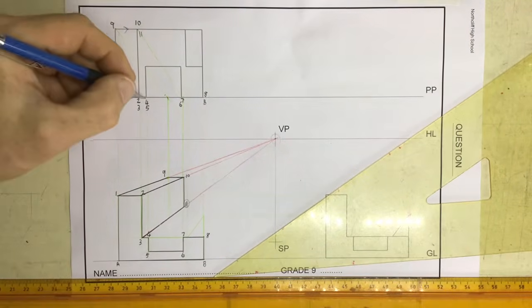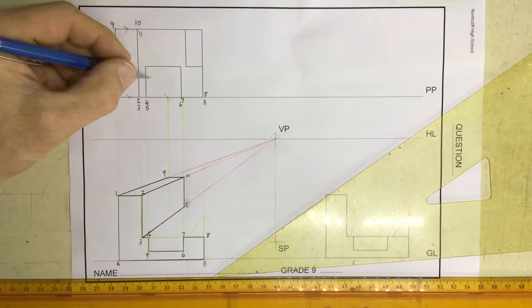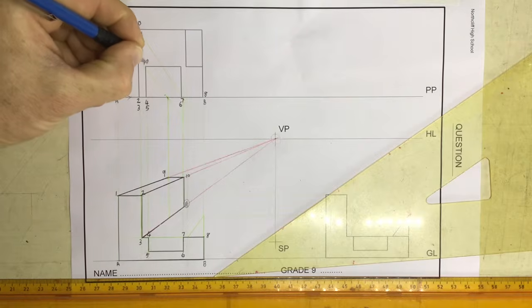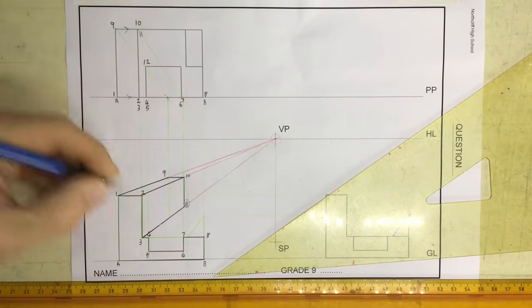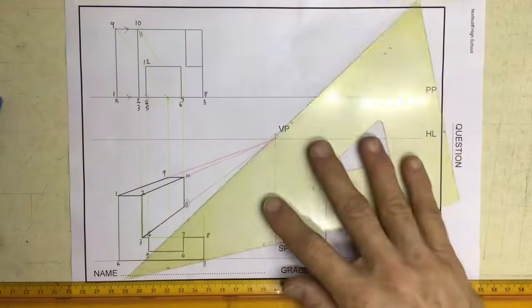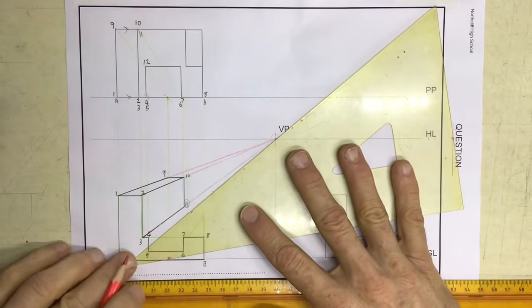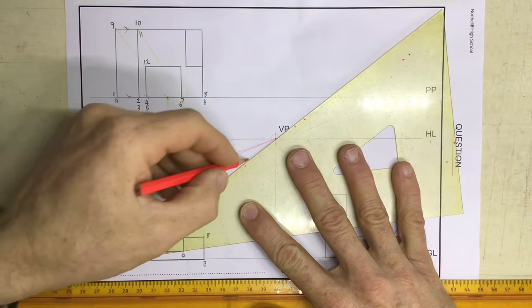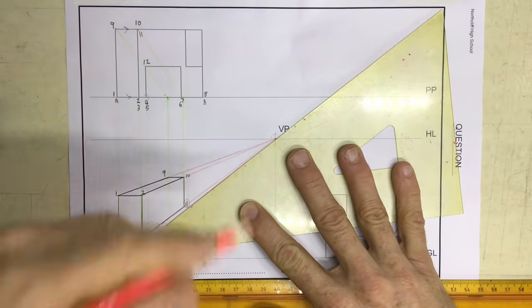Now, what have I got over here? I've got this little story over here. I'm going to call this point over here number 12. Okay, number 12 is linking up with point 4. I'm going to draw a line coming across to the vanishing point. There it goes. Note, I'm not going all the way to the vanishing point.